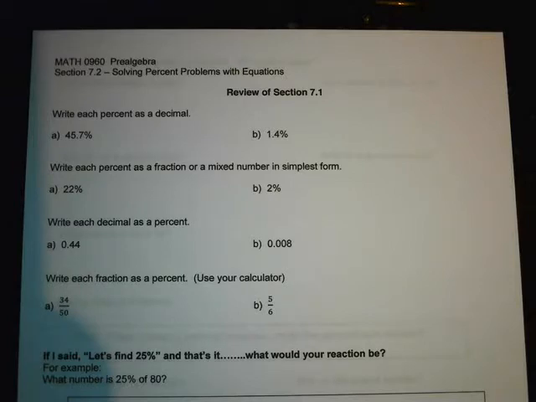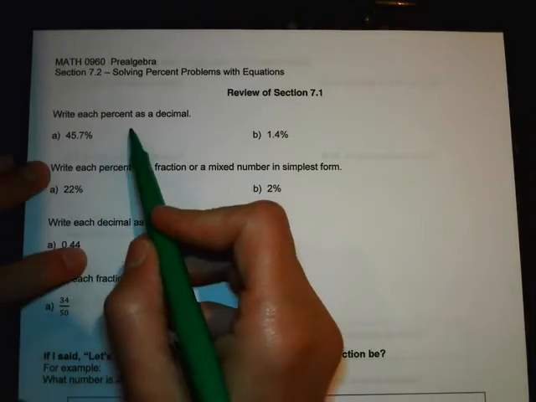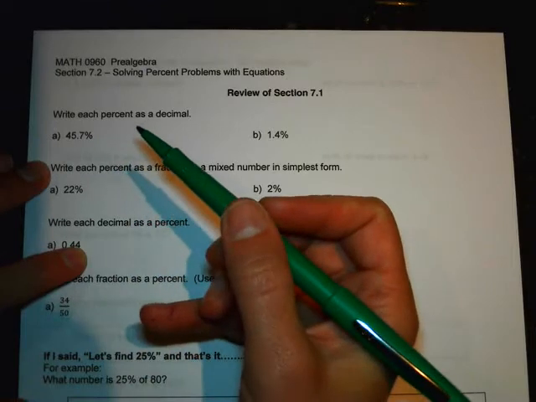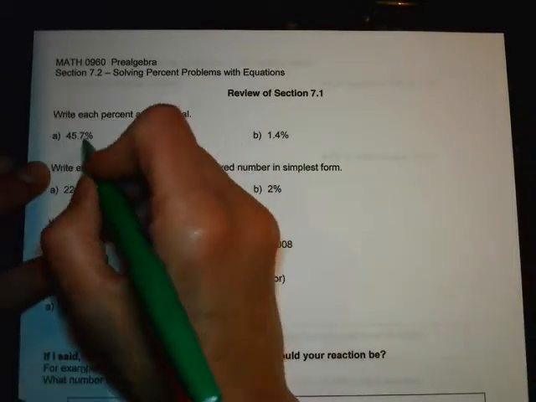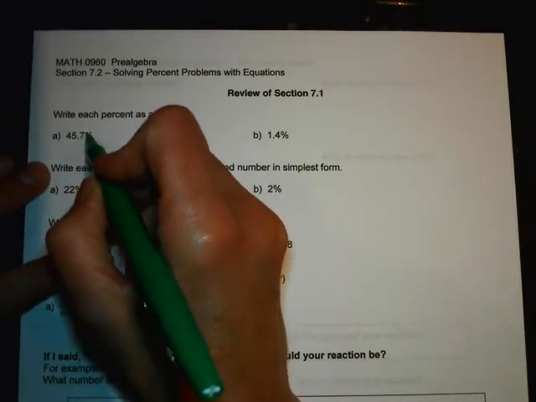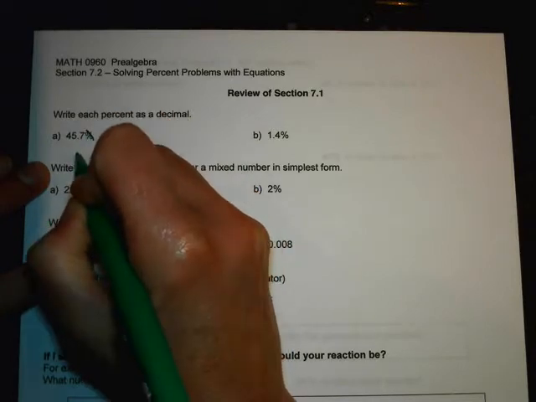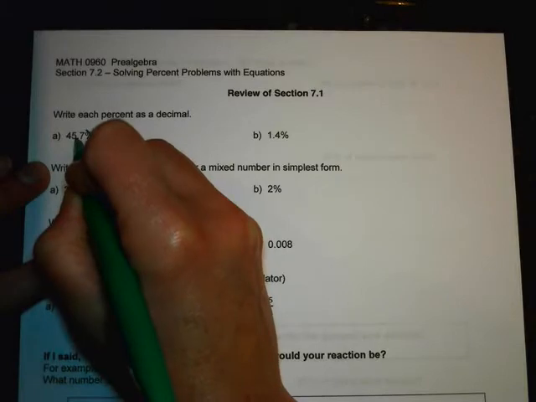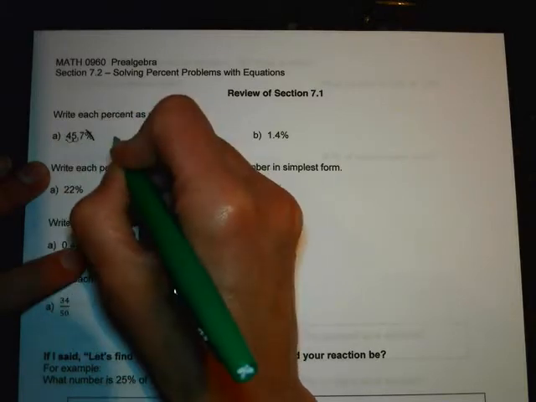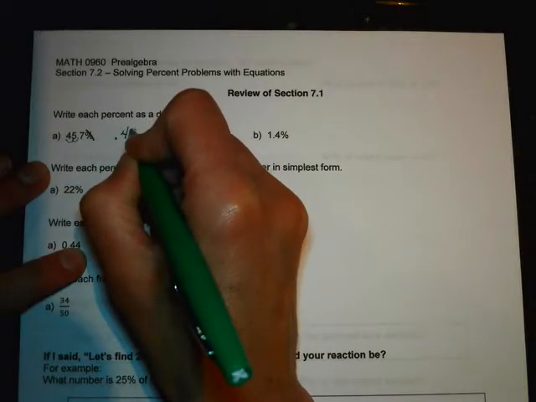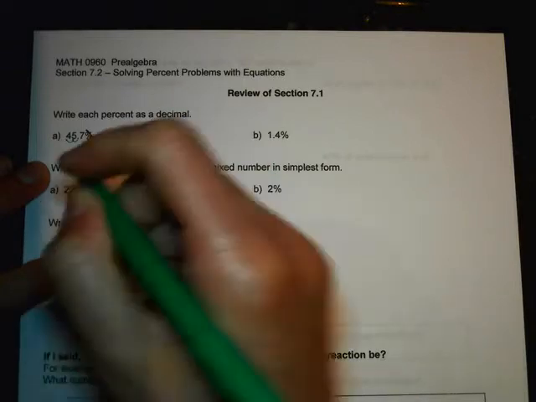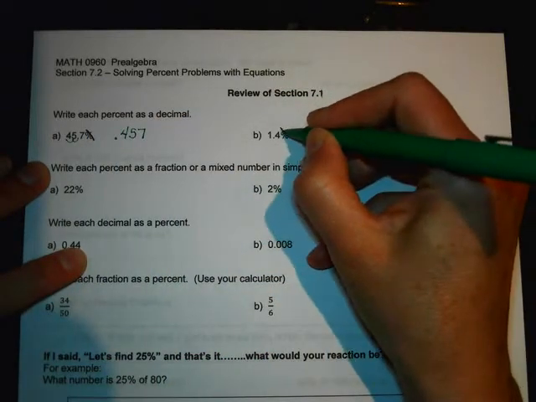All right, so to write each percent as a decimal, I like doing them without my calculator, but you can do these with your calculator, right? We'll do both. You just get rid of the percent symbol, and then you shift your decimal 2 places to the left. So 0.457. To write a percent as a decimal, you get rid of the percent and shift your decimal point 2 places to the left.